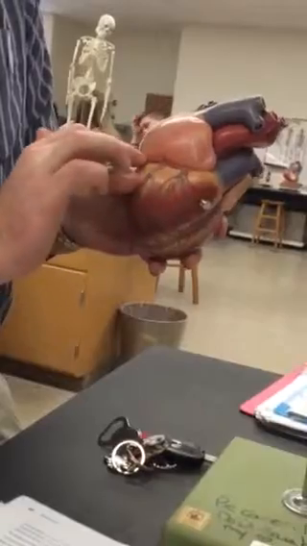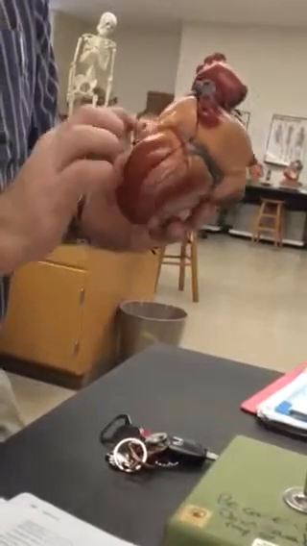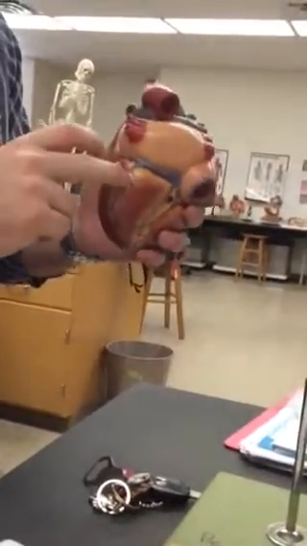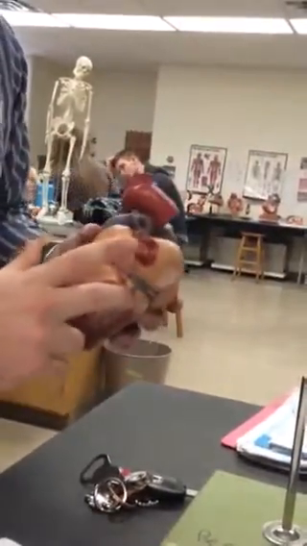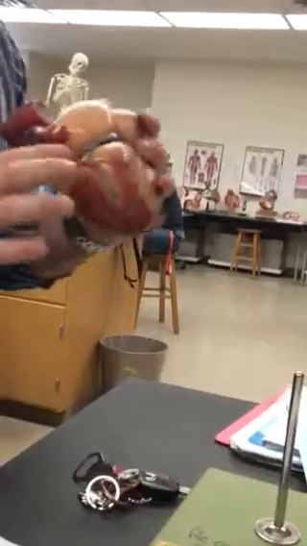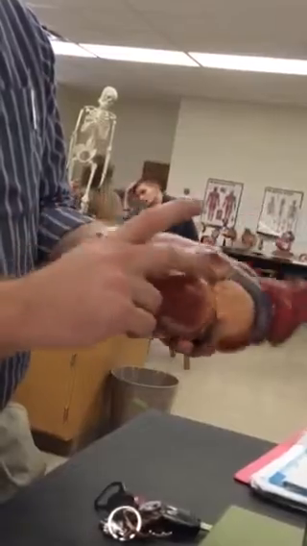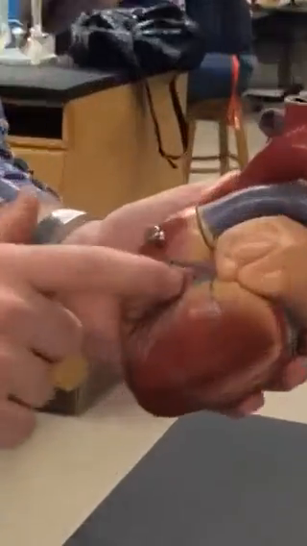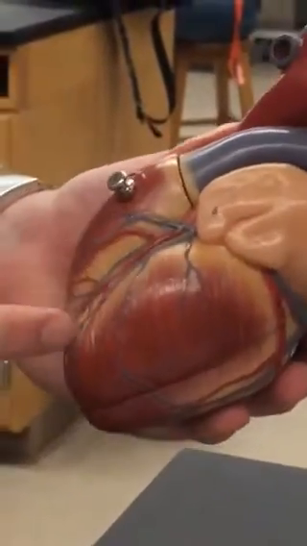Okay, this is the right coronary artery. Right coronary artery, left coronary artery. This is the circumflex branch of the left coronary artery. Circum means it's coming around. This is the anterior interventricular branch of the artery.